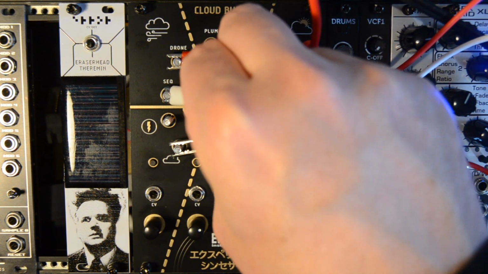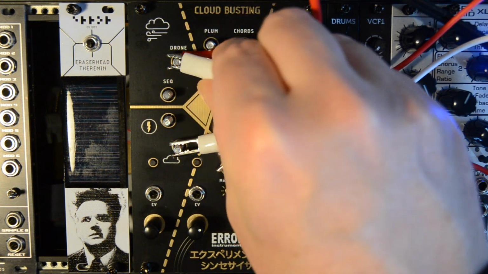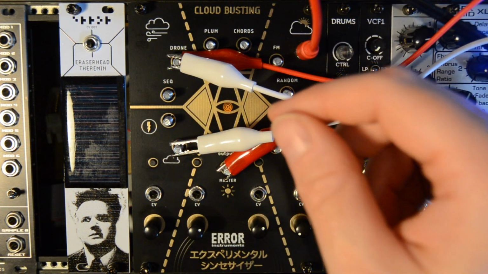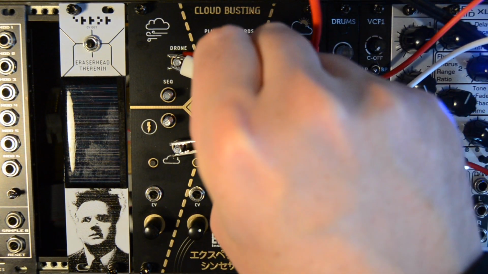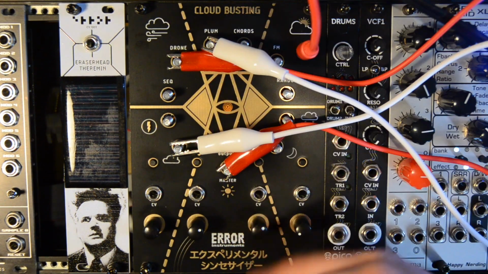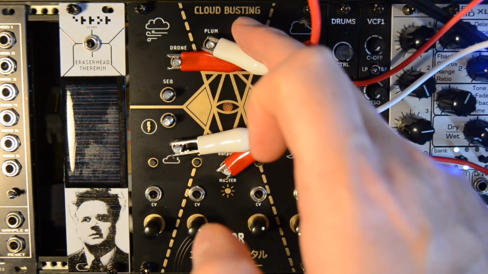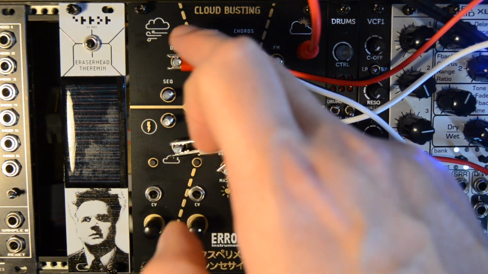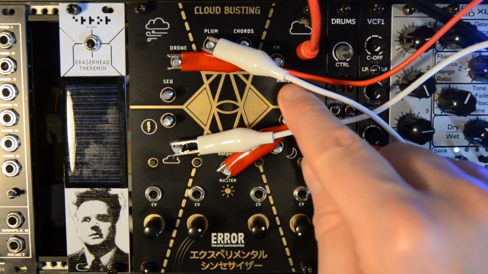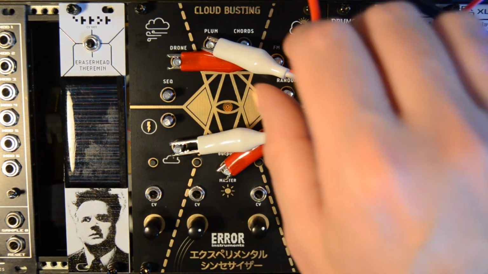Okay, let's go to the drone. So this is the same thing but slower. And I think you get it by now. Chord is the slowest, everything below it is a little bit faster, and randomizes the speed.